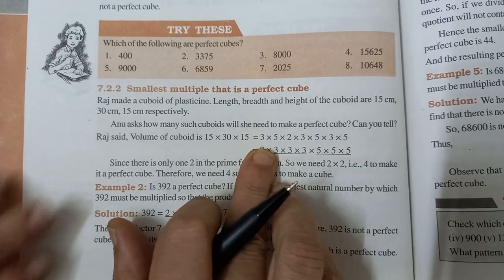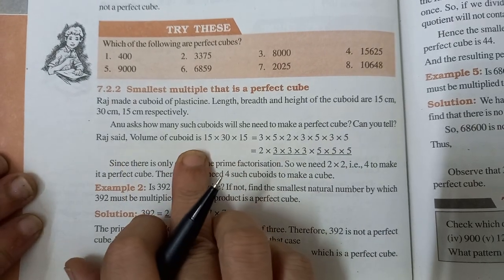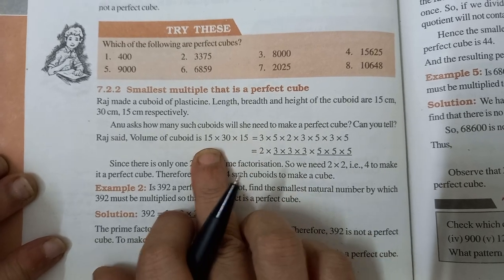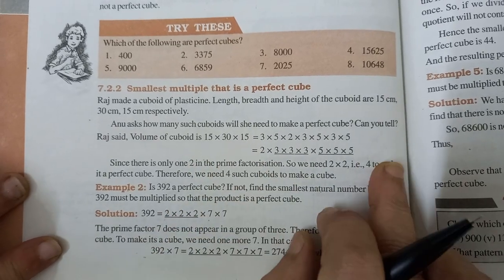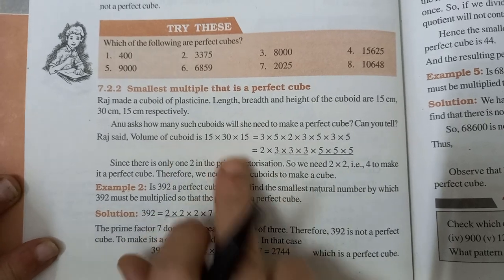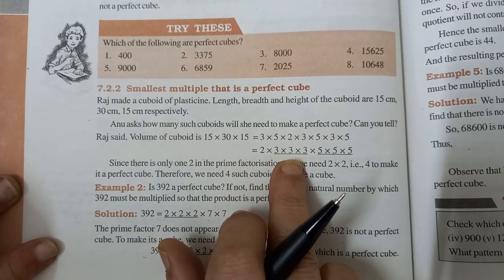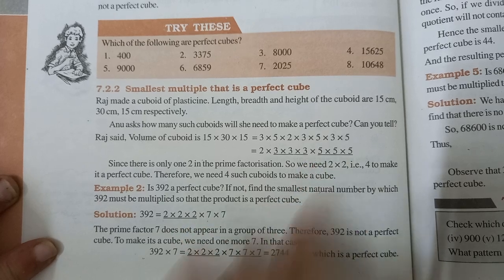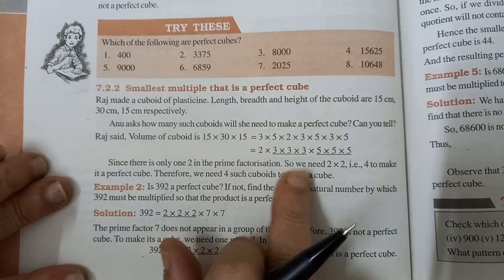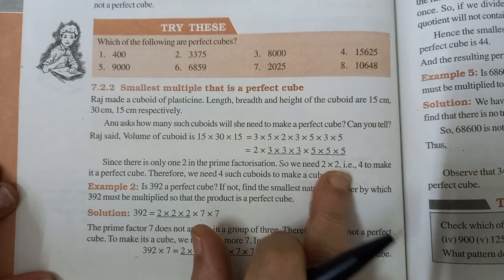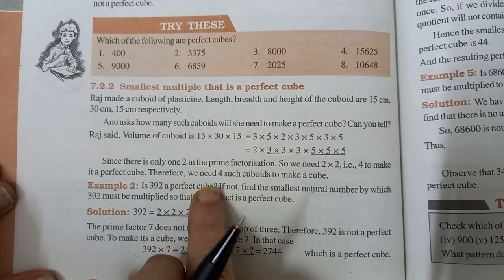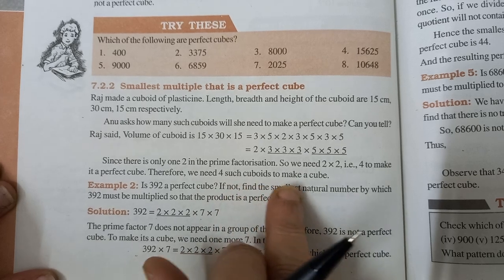Can you tell? Raj said volume of a cuboid is L into B into H, that is 15 into 30 into 15. By writing the prime factors of this product, it is 2 into 3 into 3 into 3 into 5 into 5 into 5. Since there is only 1 2 in the prime factorization, we need 2 into 2, that is 4, to make it a perfect cube. Therefore, we need 4 such cuboids to make a cube.